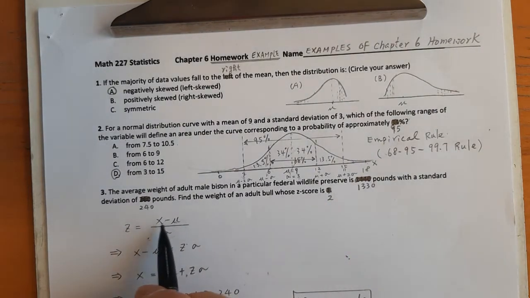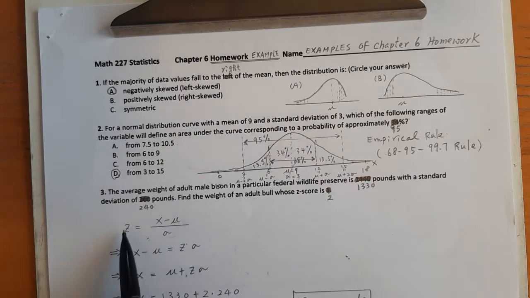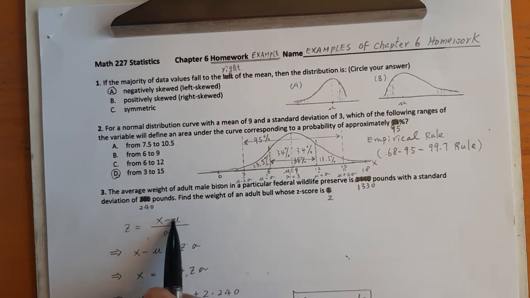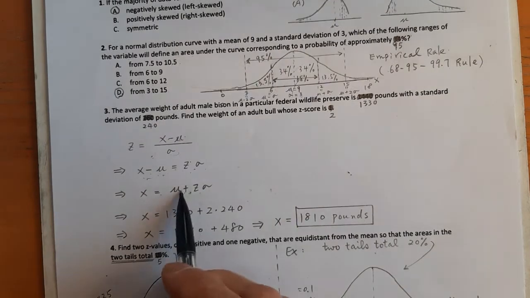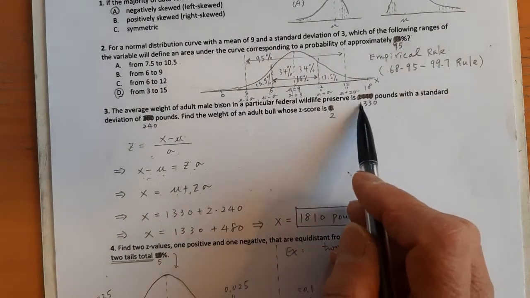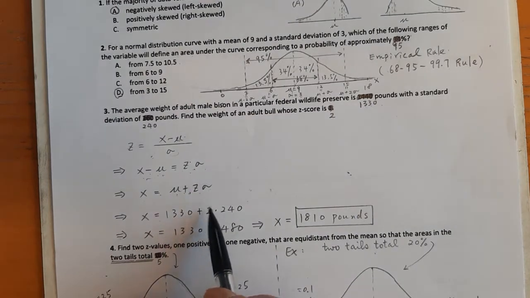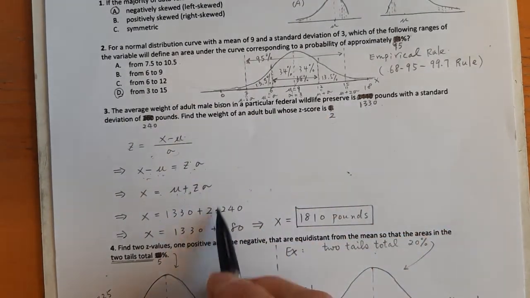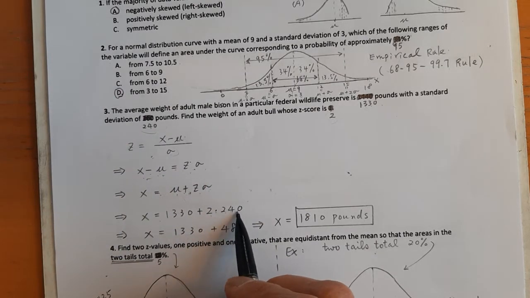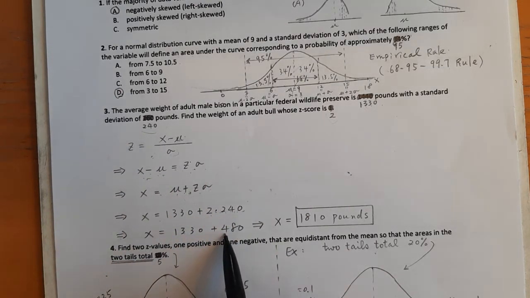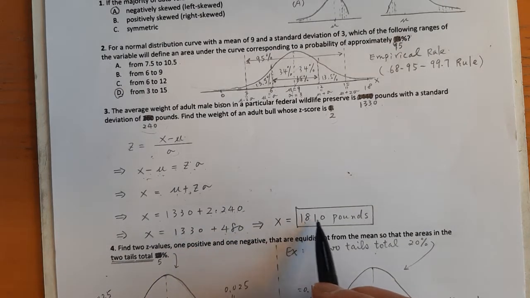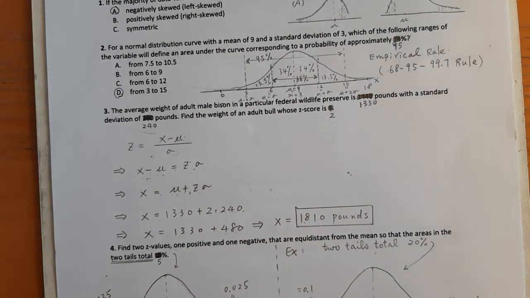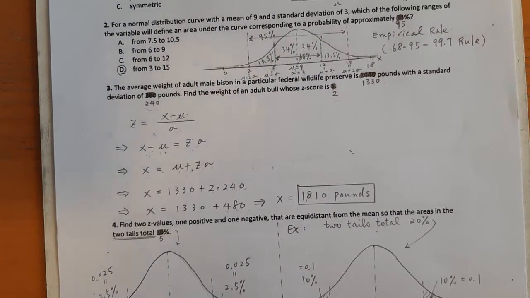So use z equals x minus mean over standard deviation. Then z times standard deviation equals x minus mean. So x minus mu equals z times standard deviation. Then add the mean to both sides. So x equals mean plus z times standard deviation. Plug into this formula: x equals the mean, 1,330, plus z, which is 2, times the standard deviation, 240. 2 times 240 is 480. Add together, it is 1,810 pounds. Then question 4.